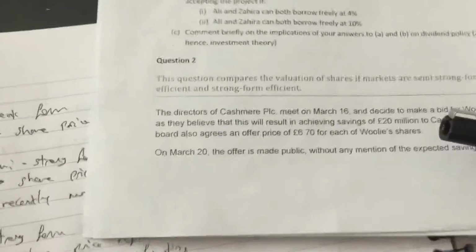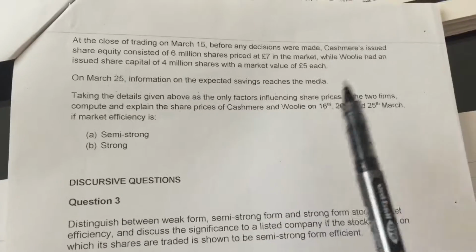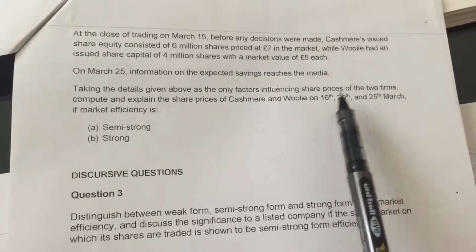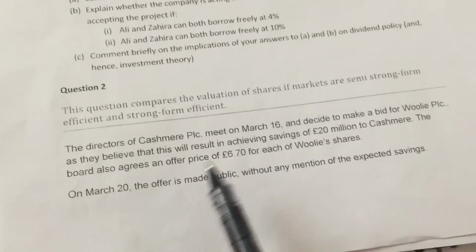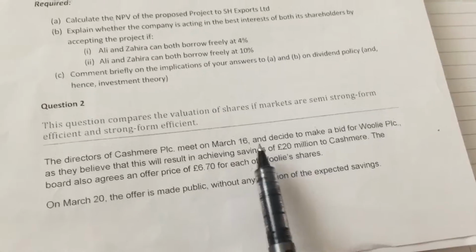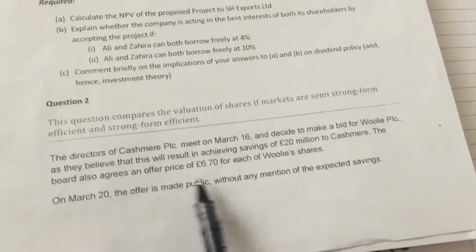So for question 2 on Seminar 5, we're looking at Kashmir PLC and Woolly PLC, and they want us to see how the share price changes on the 16th, the 20th, and the 25th. The first page says that on March 16, they decide to make a bid. On March 20, the offer is made public.